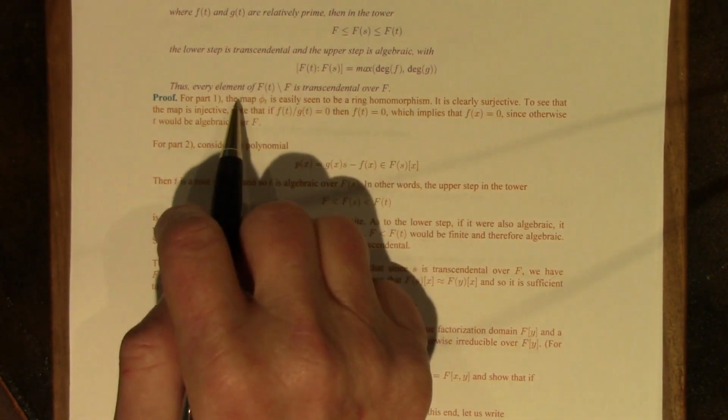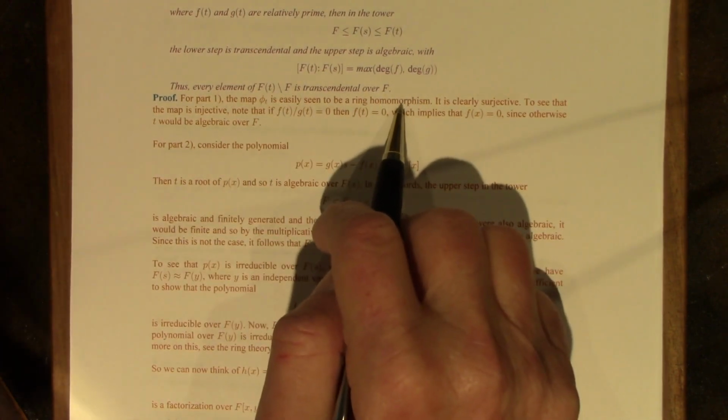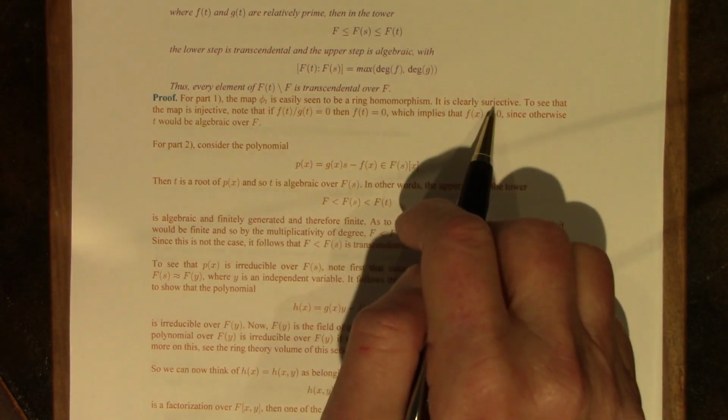As to proof, for part 1, this map, substitution of T for X, is easily seen to be a ring homomorphism, and I'll let you do that yourself. It's certainly surjective.